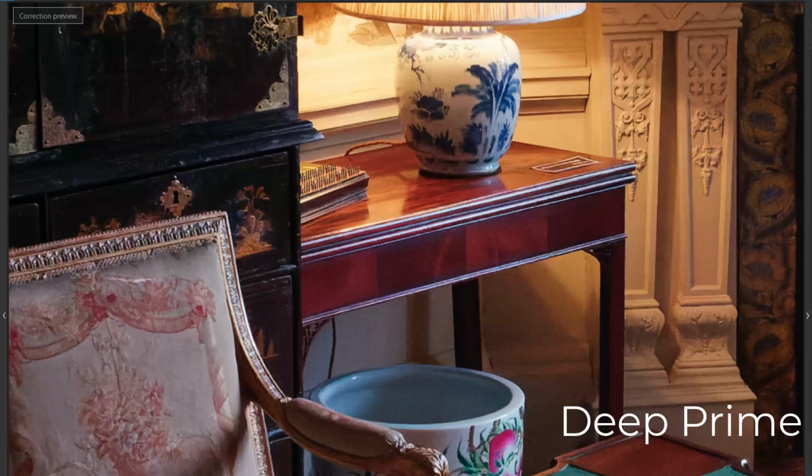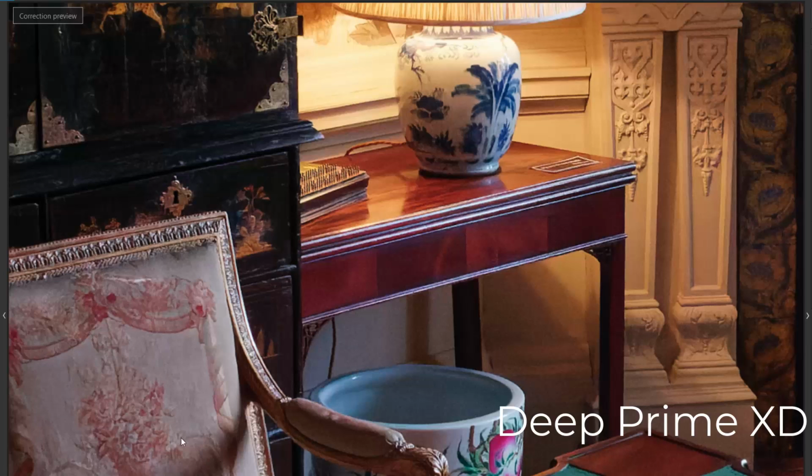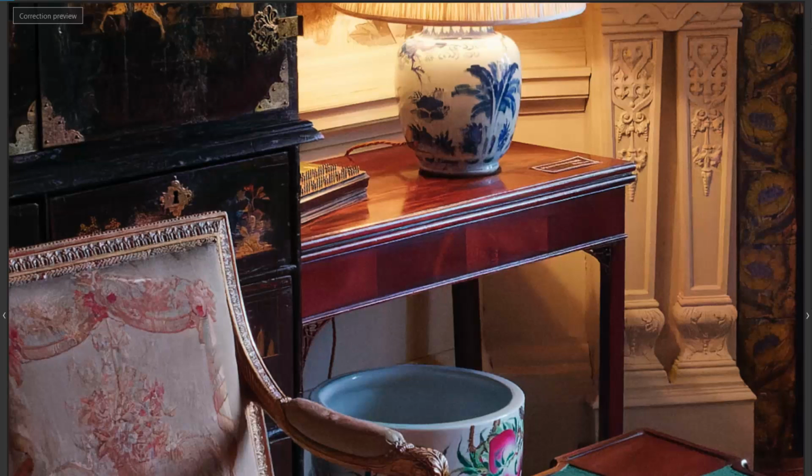Now DeepPRIME, this was the maximum you could apply to any image on previous versions of DxO PhotoLab. And again, it's extremely good. But if we now look at the DeepPRIME XD, it's actually improved. Look at the texture on this chair here, for example, or even the details on this mantelpiece. And there we go. It's just taking a couple of seconds to think. We can see far more detail on here and far more detail in the actual decorations on the mantelpiece. So DeepPRIME XD does work extremely well, and it's very impressive indeed.